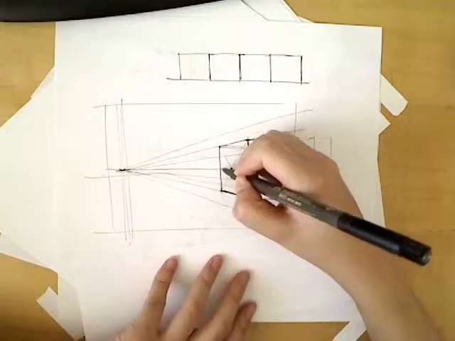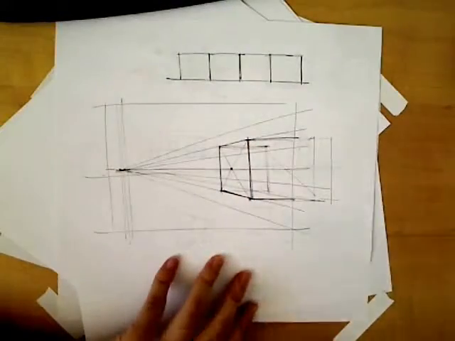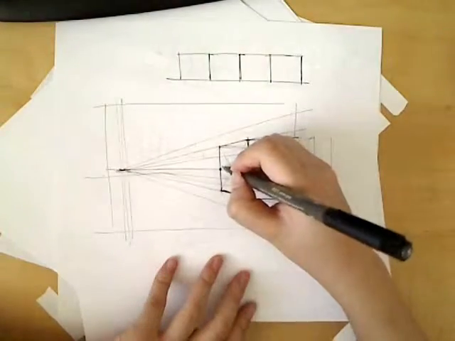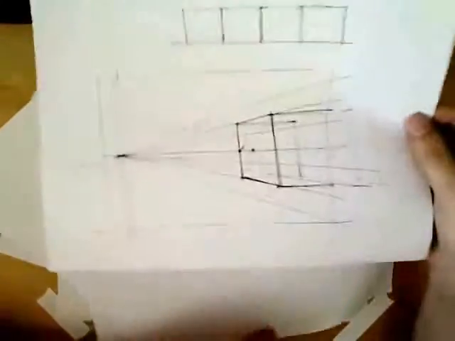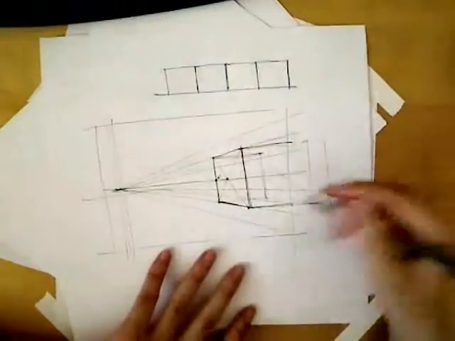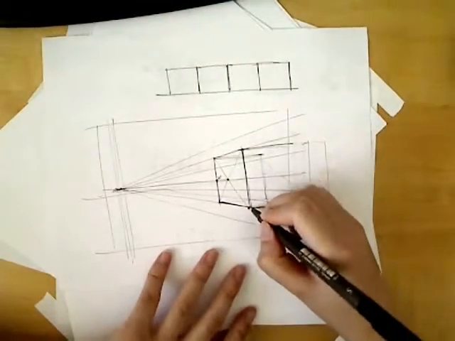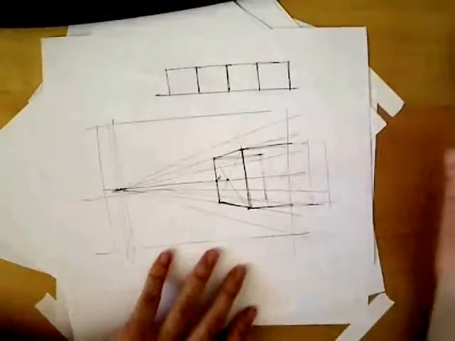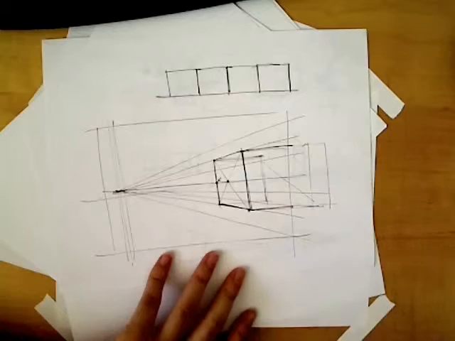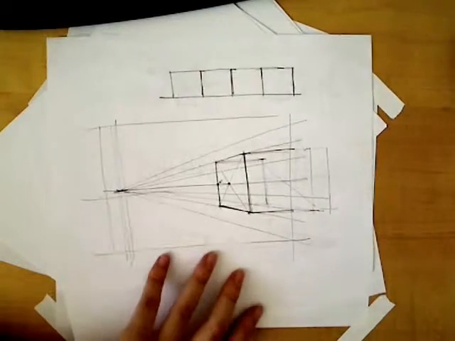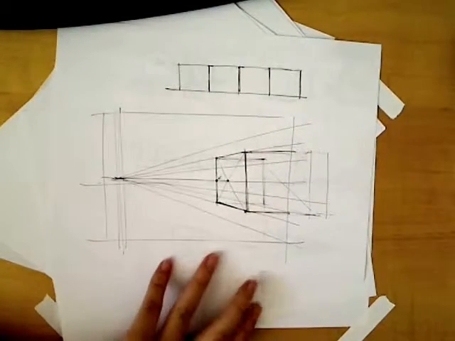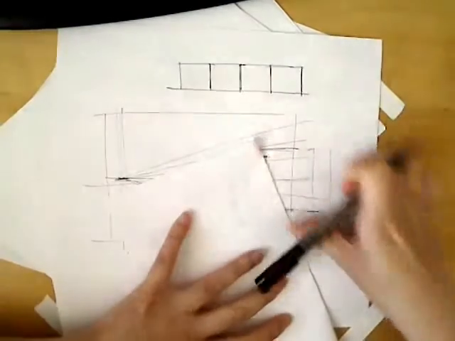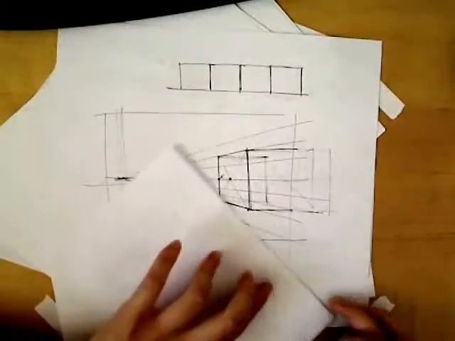And then you'll notice that this guideline that you just drew crosses the edge of this box at this point. The one with the arrow on it. Okay? And what you're going to do is you're going to go from this corner through that intersection and to that edge. And the best way to do this to make sure it's correct is to have a ruler, which I do not have on me, so I'm just going to fold up this paper that's next to me and create a ruler.